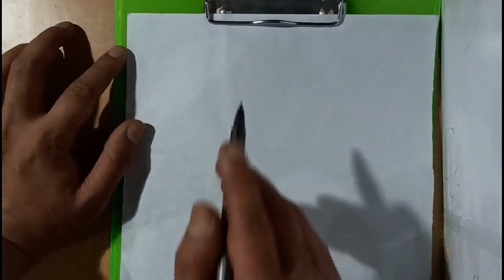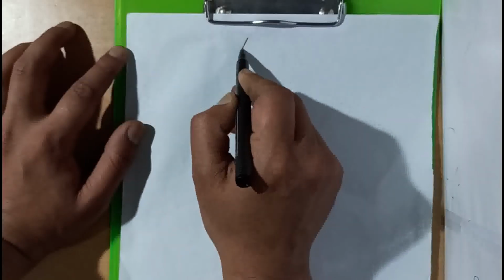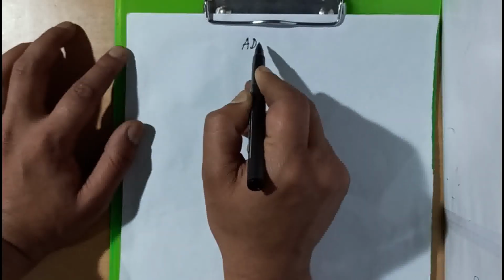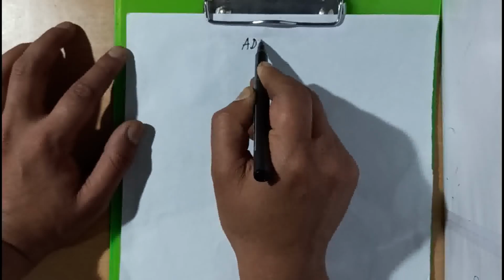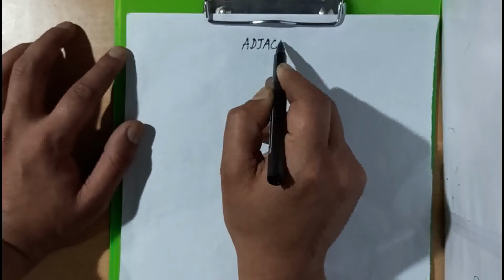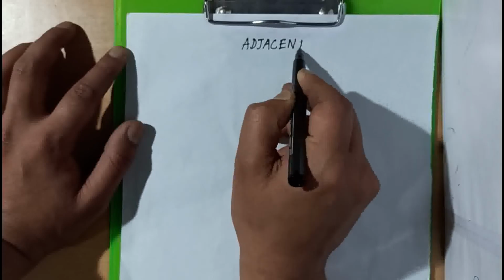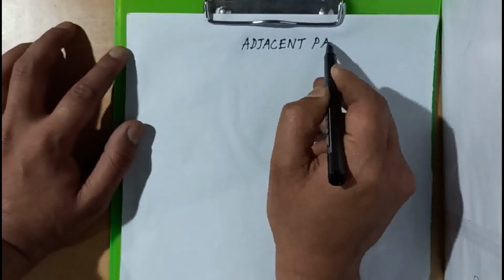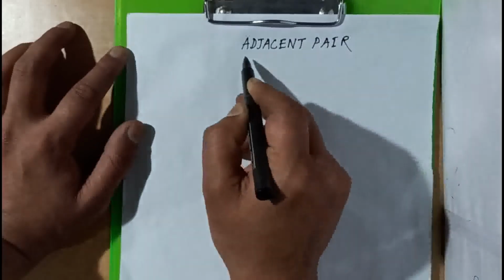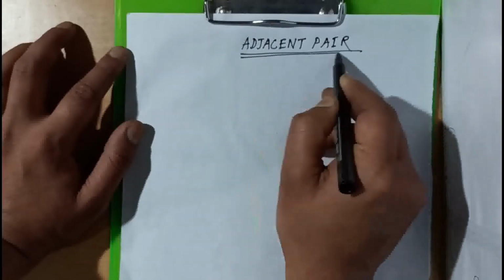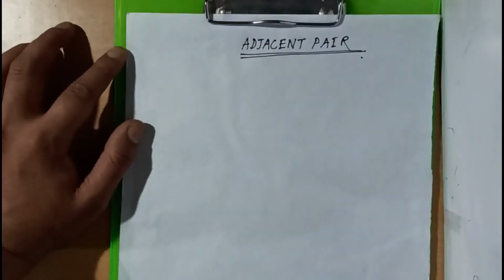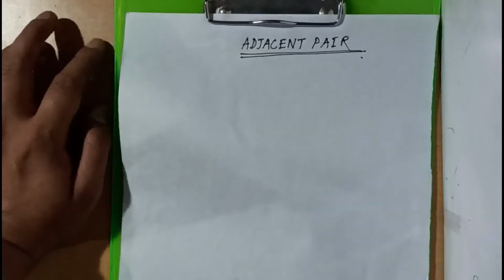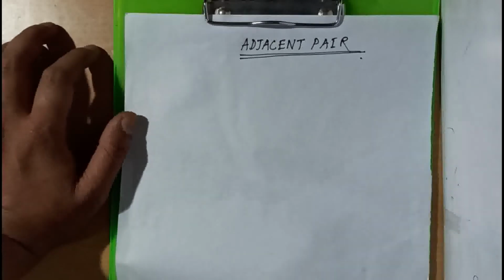The first pair, let us see, that is adjacent pair. Now this adjacent pair, instead of giving a definition, let us understand in a figure, then we'll understand better.